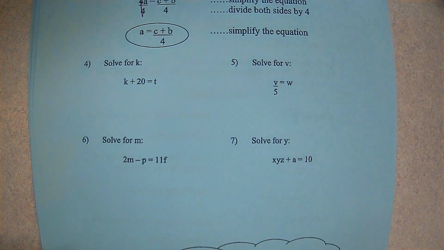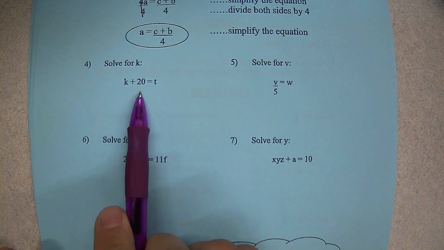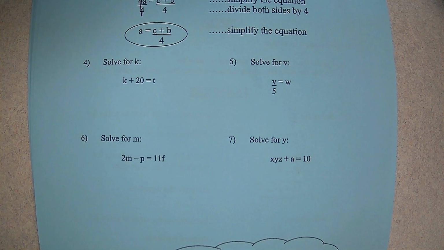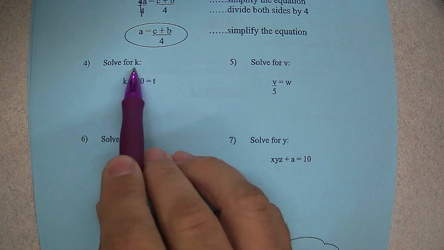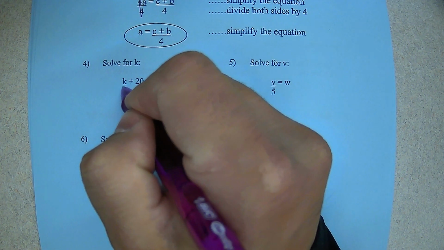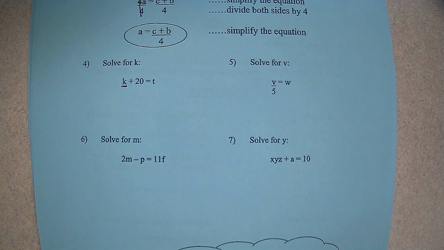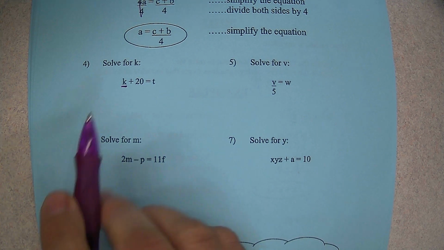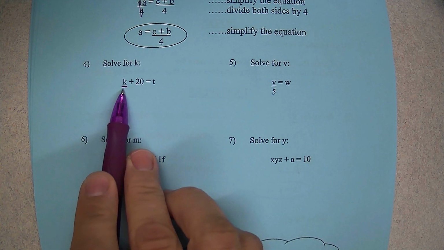All right, let's look at a couple more examples. Here I have k plus 20 equals t, and we want to solve for k. We identify where our variable is. So here's our k. We want to get it all by itself.